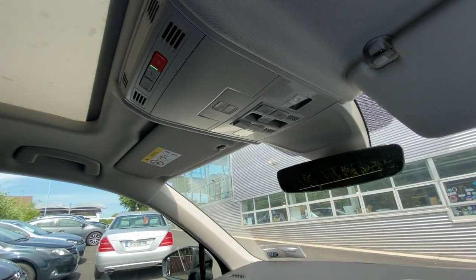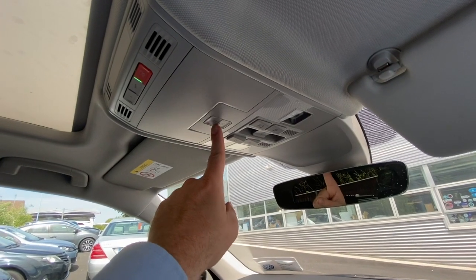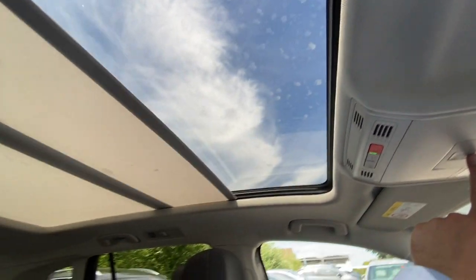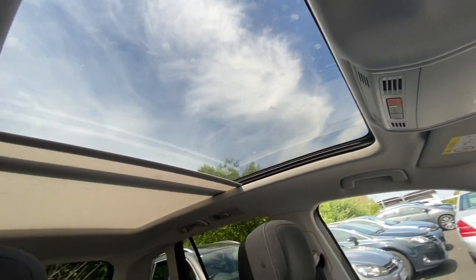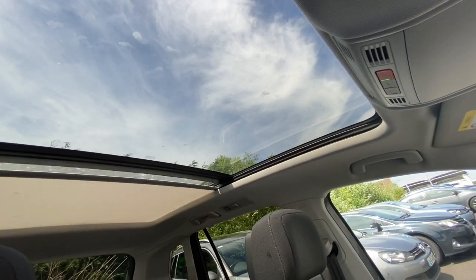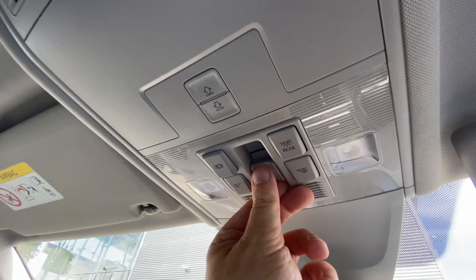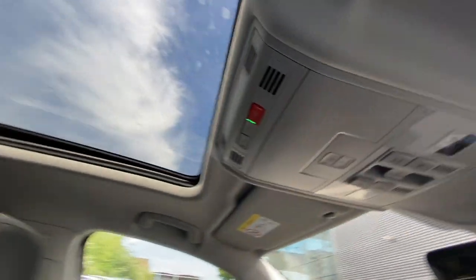To operate the sunroof, you have this button here, which will open or close this tray. So that's going to open it all the way back. This button here then, to tilt you just push up like so. That gives you your tilt feature.